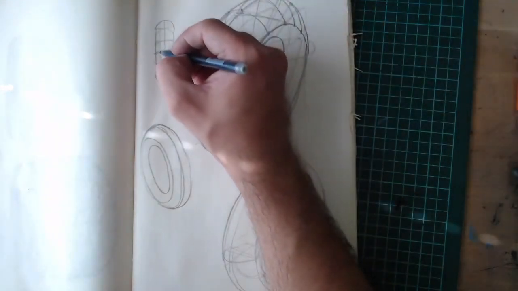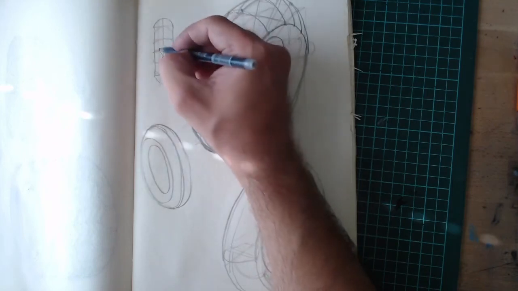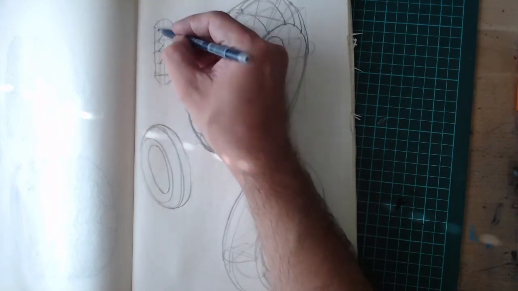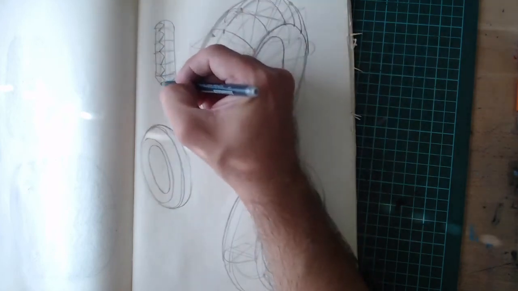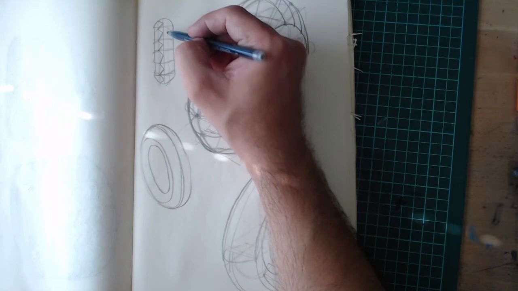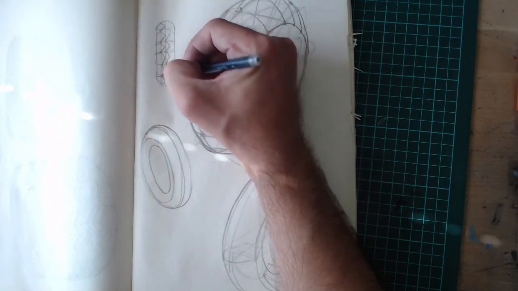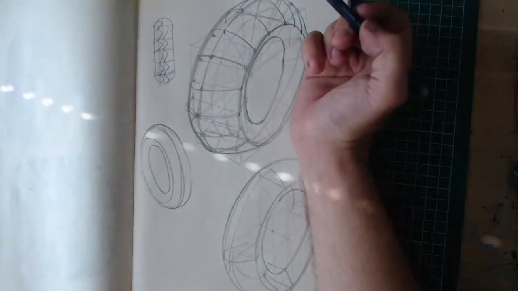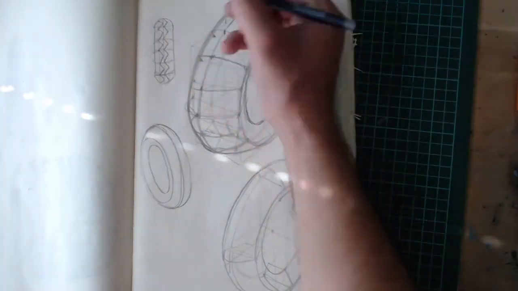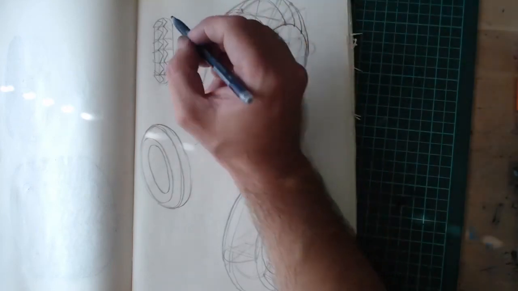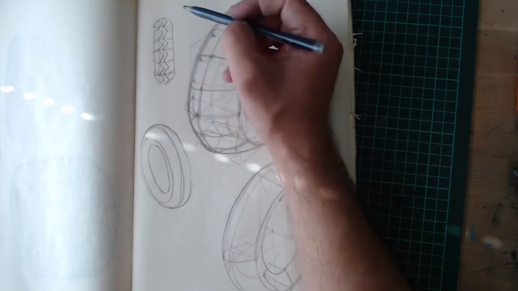Again, it can be some kind of arrow. And we have an arrow.